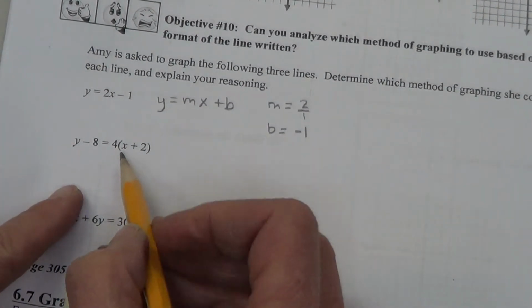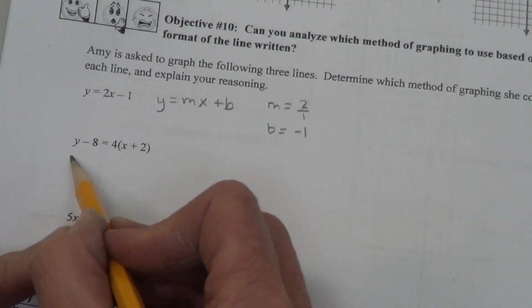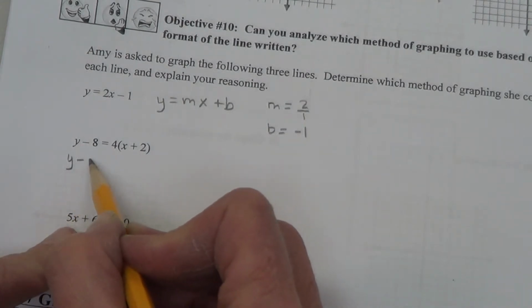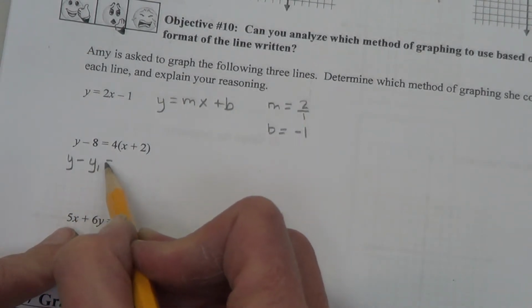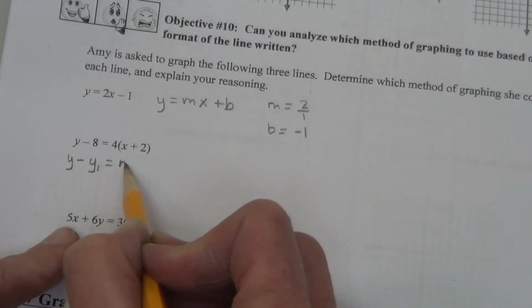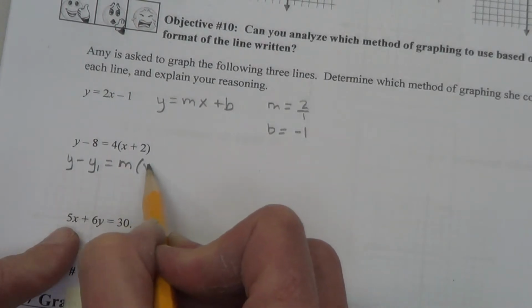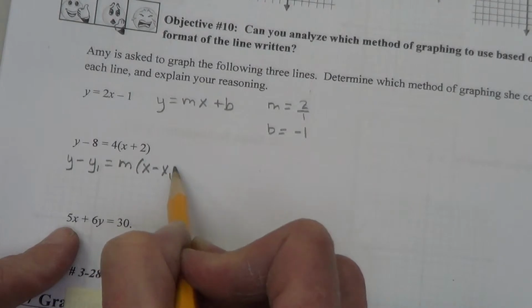This one is our y minus y1 equals m times x minus x1.